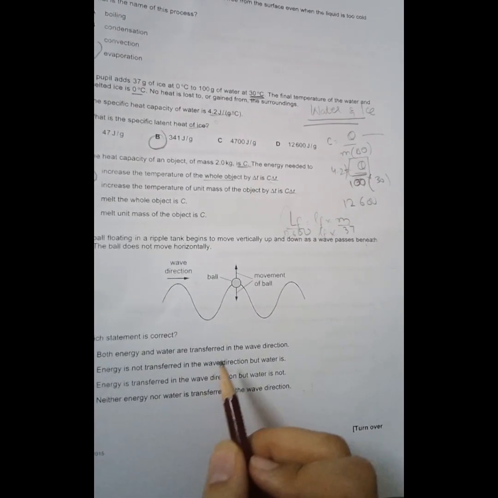A ball floating in a rippled tank begins to move vertically up and down as a wave passes beneath it. The ball does not move horizontally. Both energy and water, no, water is not transferred. Energy is transferred. It's really important to read the whole statements and read all of the given options, because you have to then cross out the ones that you think are not the answers.